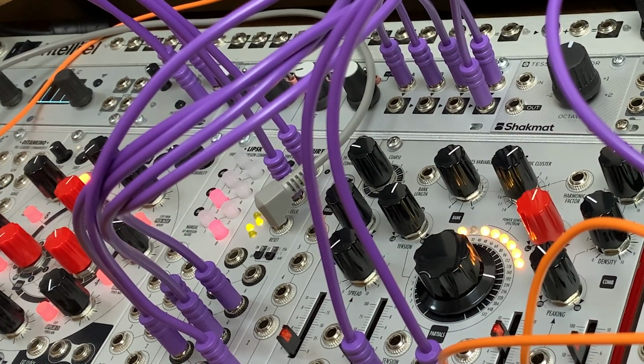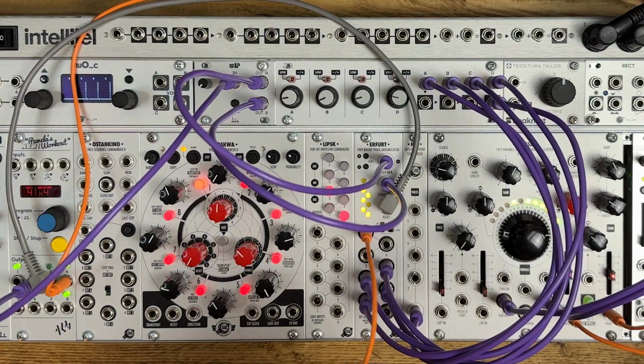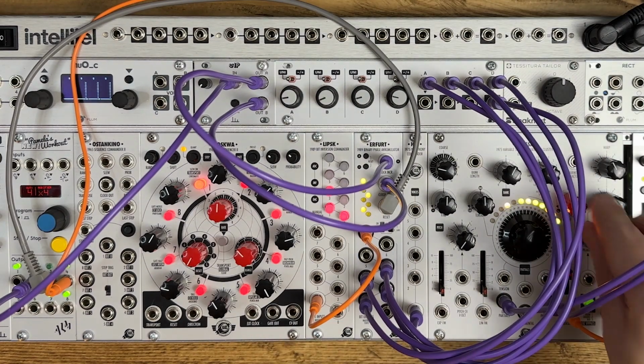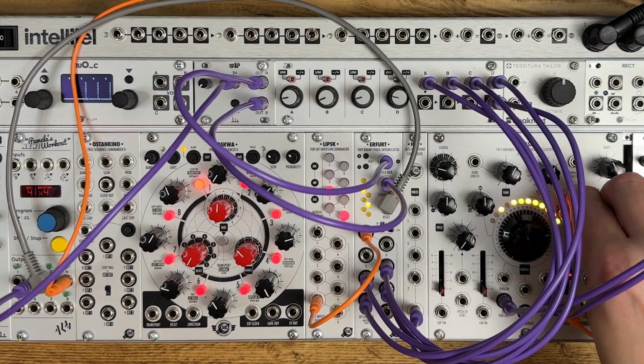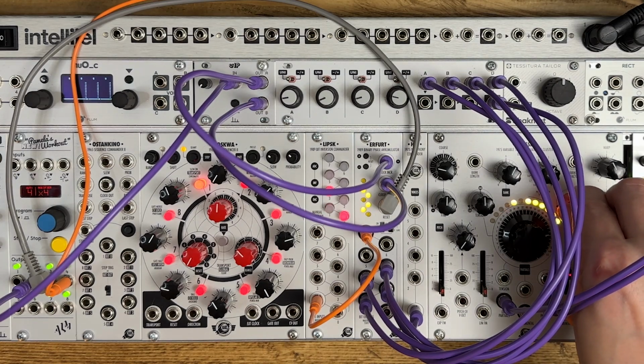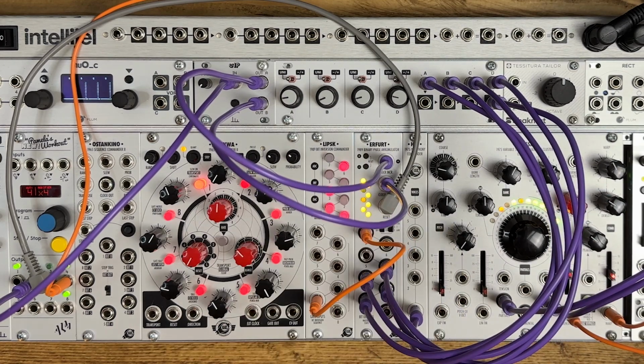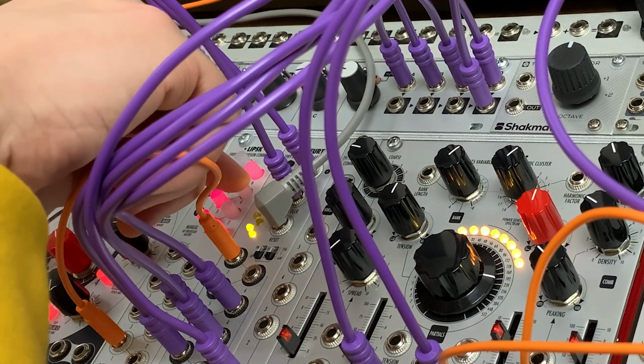I'm going to try a little bit of feedback patching again. Let's try bit 7 from Erfurt into bit 1 of Lipsk. Just going to open that envelope slightly. Let's play with Odessa. Let's play with Lipsk a bit more.